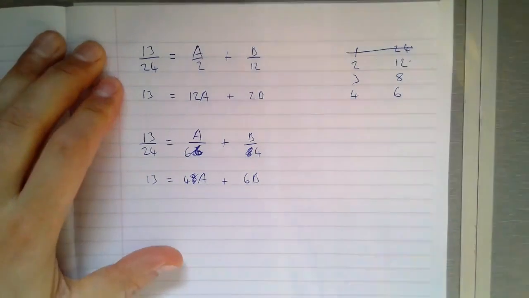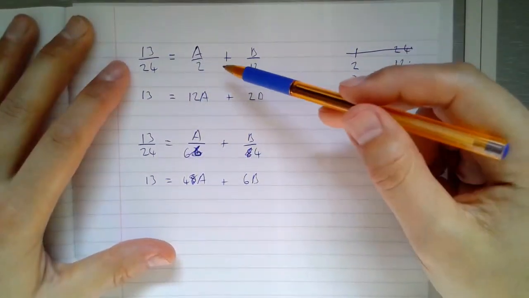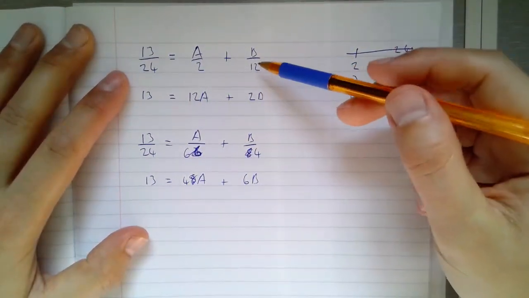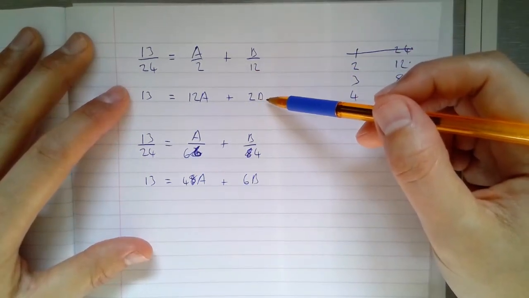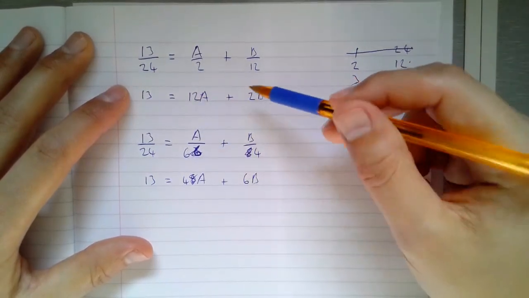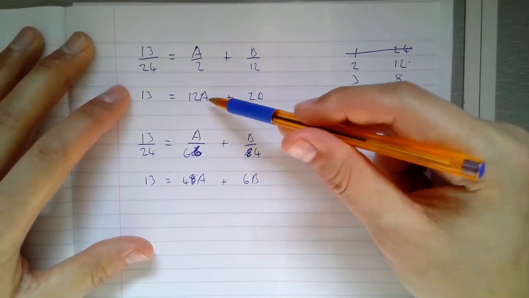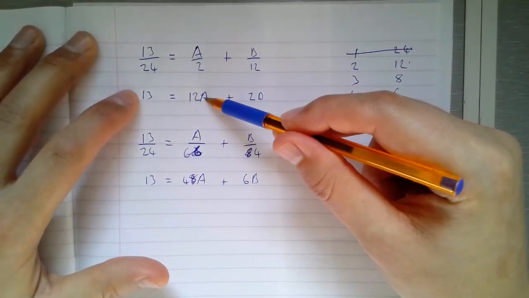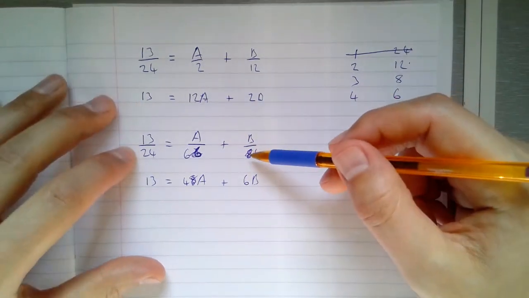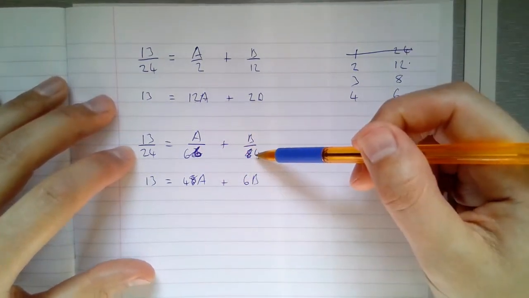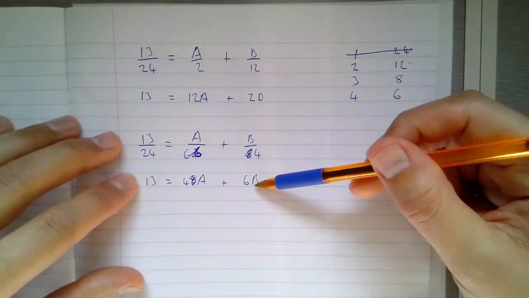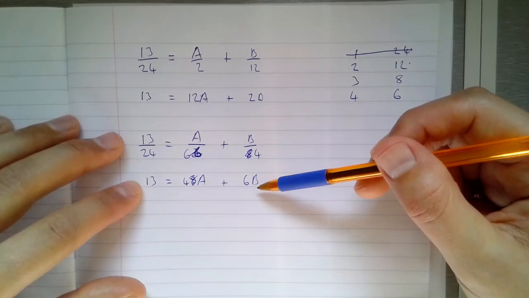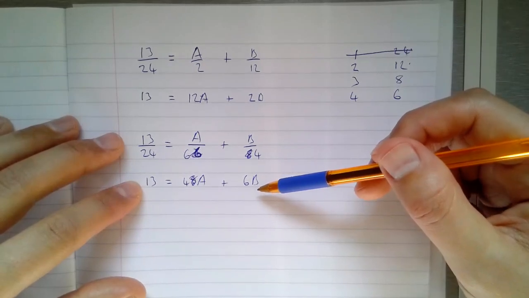Okay, so I've done the first two quickly. 13 over 24 equals A over 2 plus B over 12. If I times through by 24, I get 13 equals 12A plus 2B. Hopefully you didn't spend too long trying to find some values for this because there aren't any. 12A is even, 2B is even. If I add two evens together, one thing's for sure is I don't get an odd number, 13. Similarly with this one, 13 over 24 is A over 6 plus B over 4. 13 equals 4A plus 6B. 4A is even, 6B is even. Well, 13 can't be the sum of two even numbers.